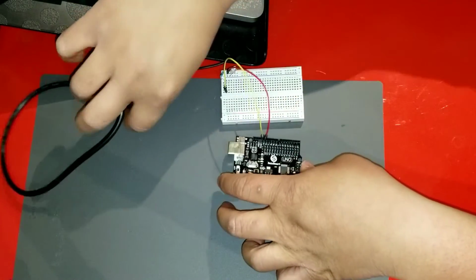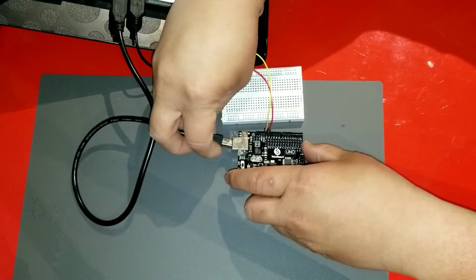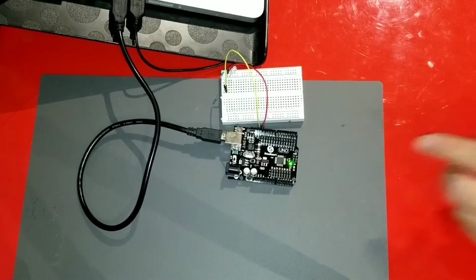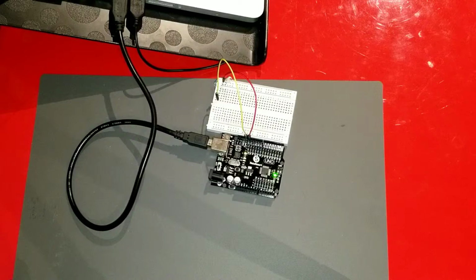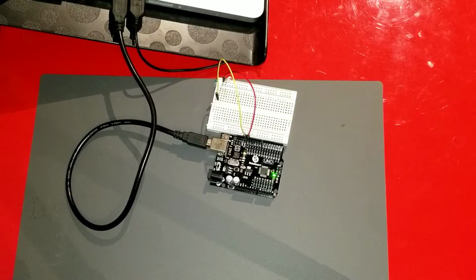I will now connect the Arduino with the USB to the computer or the laptop. And then there's no blinking yet because the code is not yet installed.